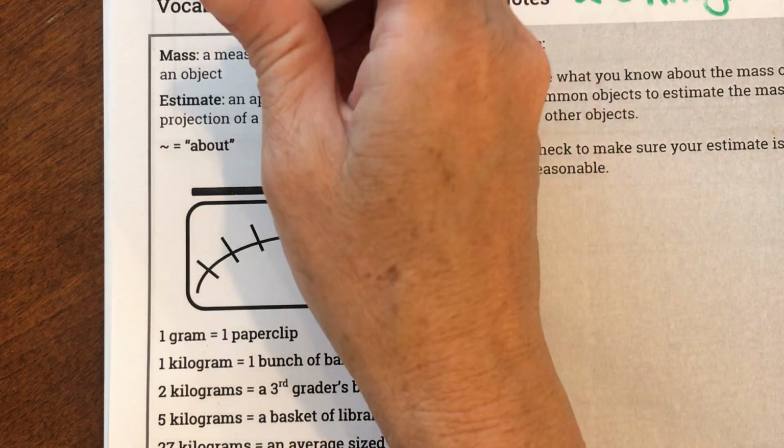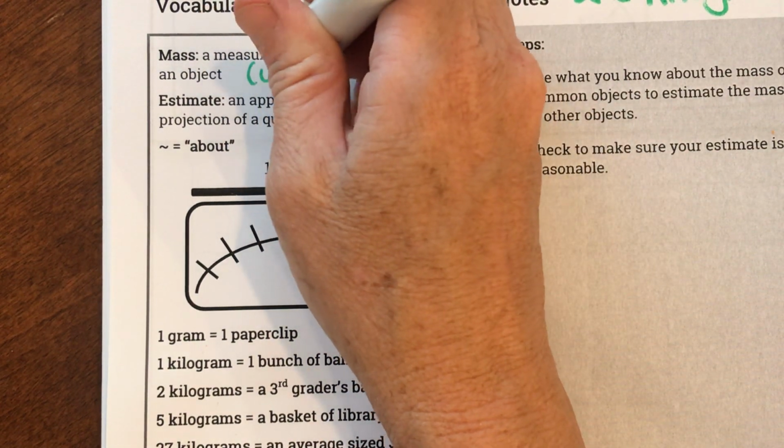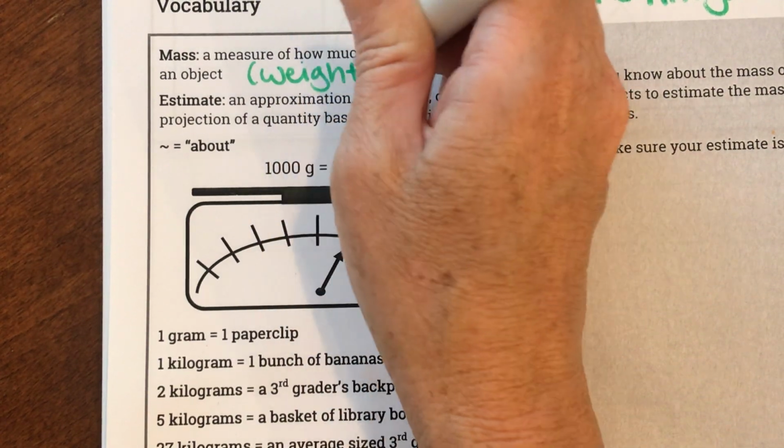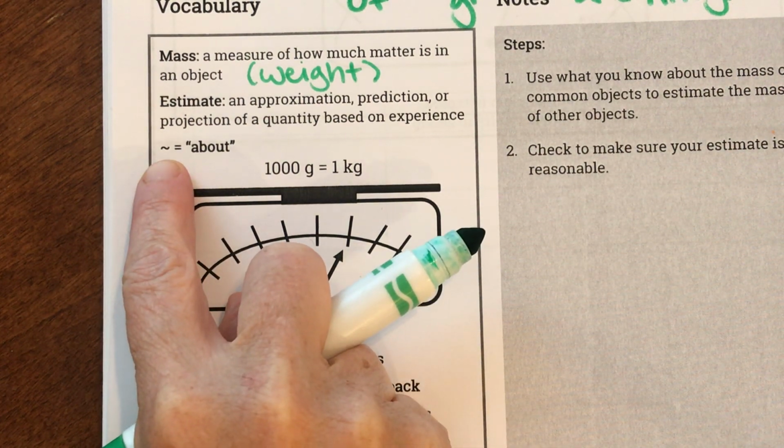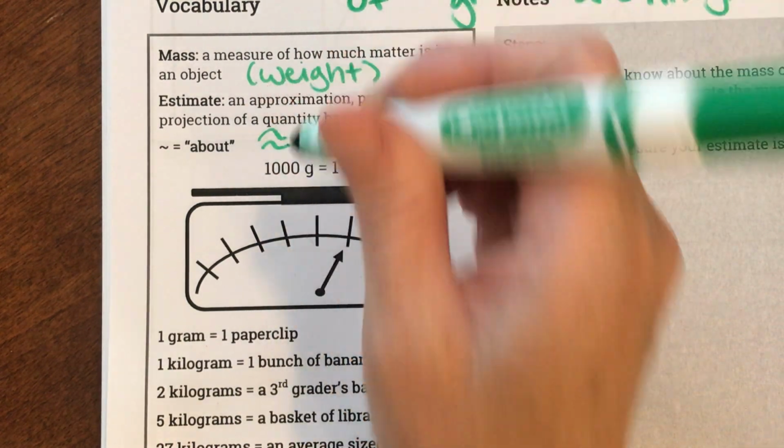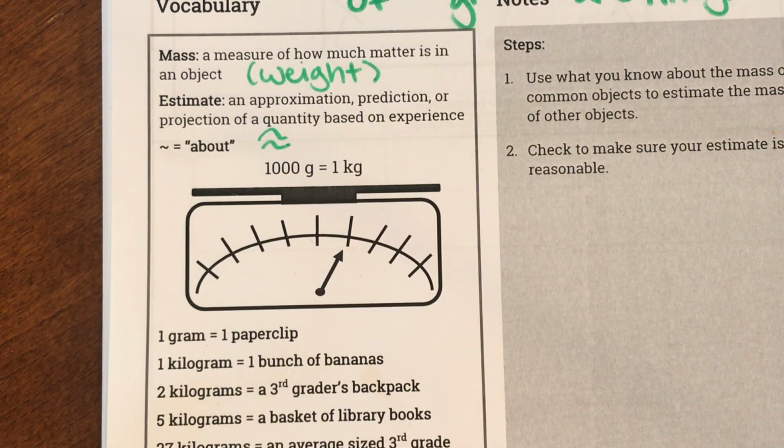Okay, so I'm just going to put next to this that it's similar. I'm going to put weight because it's very similar to weight. Our next word is estimate, and it's an approximation, prediction, or projection of a quantity based on experience. We've talked about this. They use this symbol that you often see. It just means an about answer.